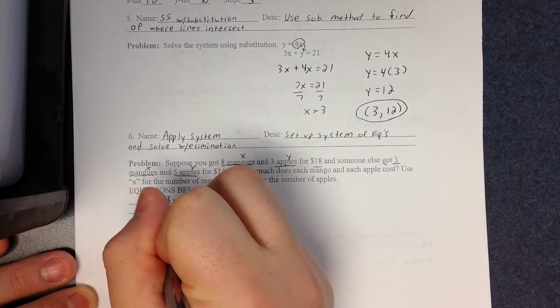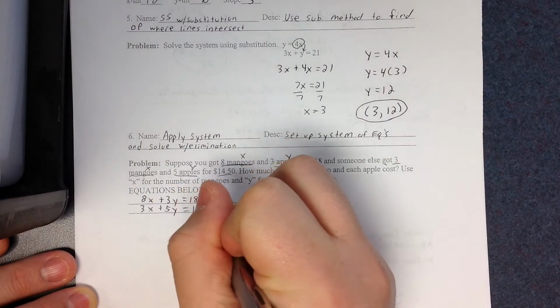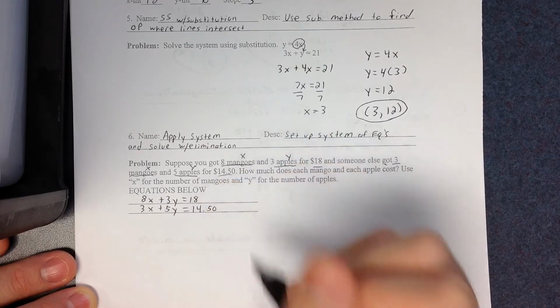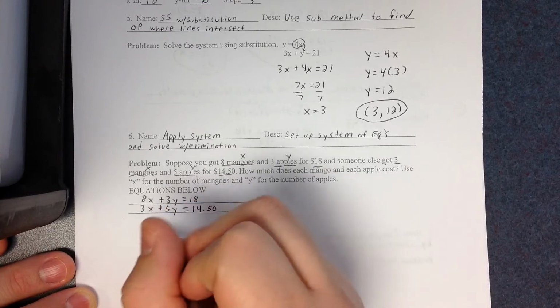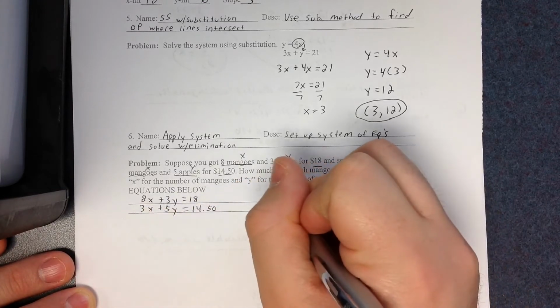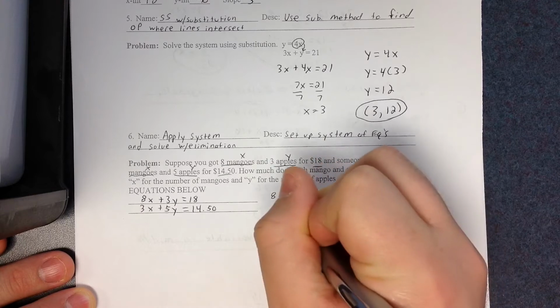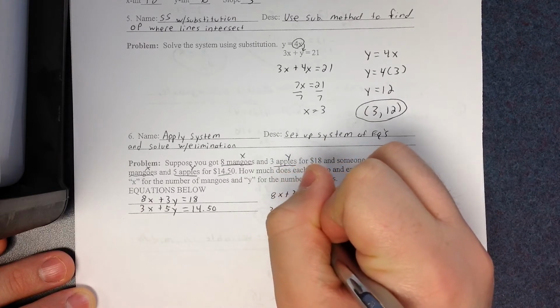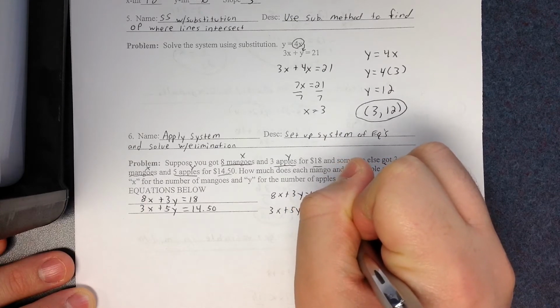So 3x plus 5y equals 14.50. So now I'm looking at my two equations here. 8x plus 3y equals 18, and 3x plus 5y equals 14.50.